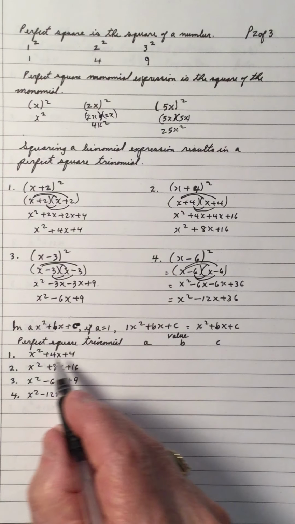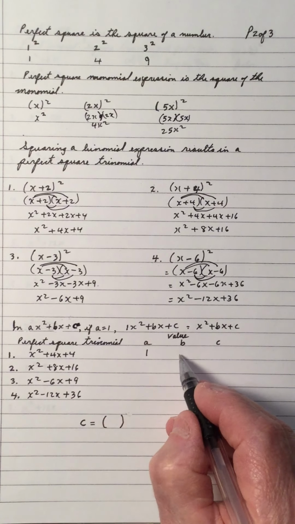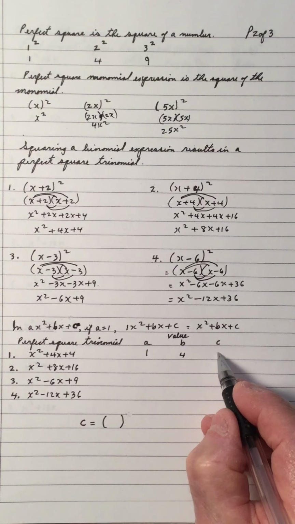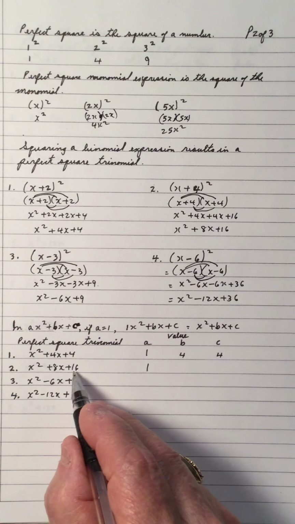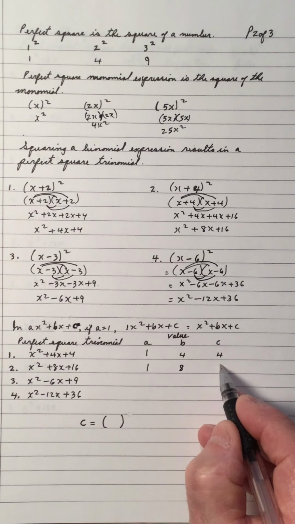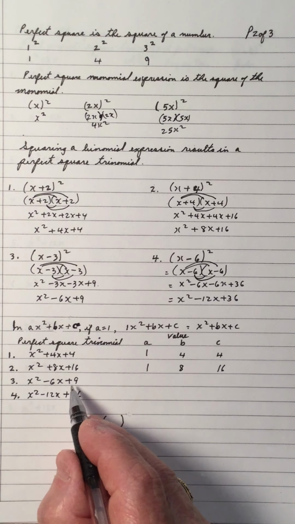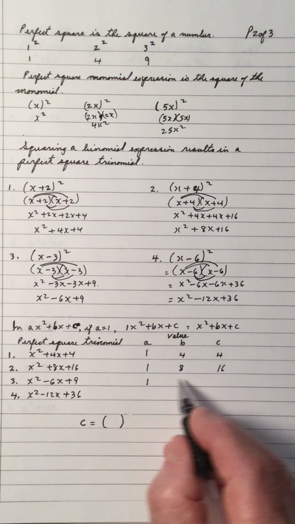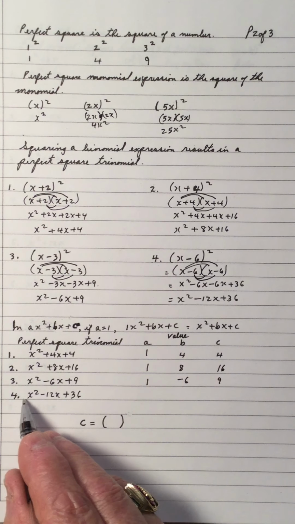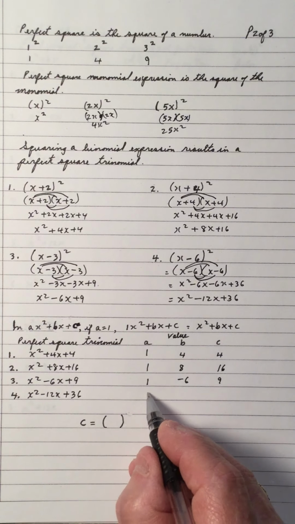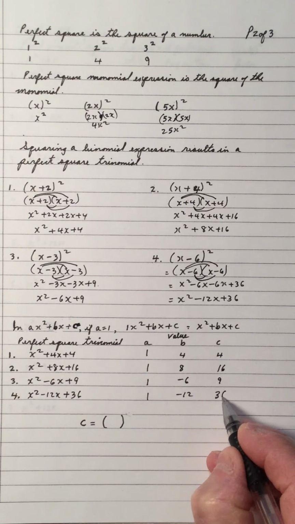In the first, a is 1, b is 4, and c is 4. In this trinomial, a is 1, b is 8, c is 16. Number 3, a is 1, b is negative 6, c is 9. And the last one, a is 1, b is negative 12, c is 36.